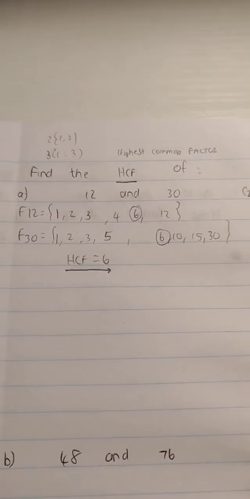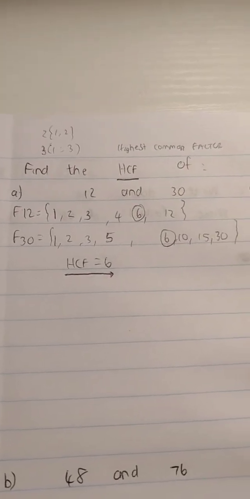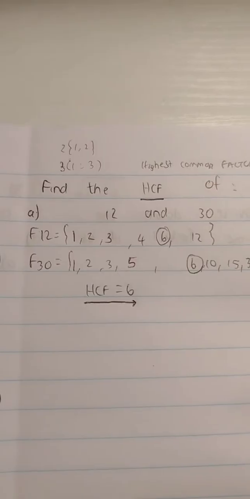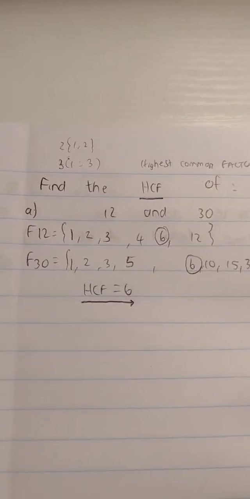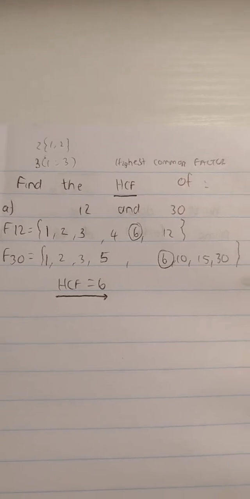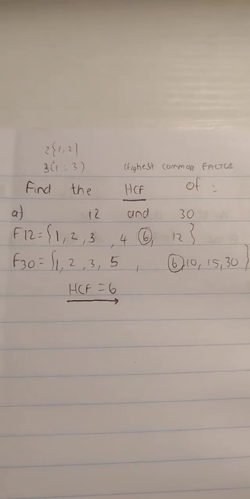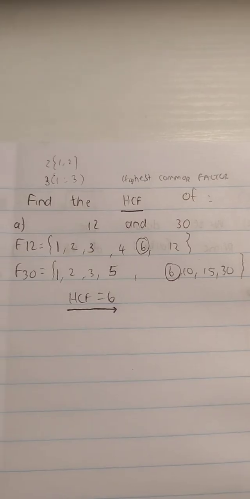This is how we navigated finding the highest common factor at primary level. We would write down the factors of each number. And the key thing here is to make sure that all the factors are represented. Remember, what did I say a factor is? A factor is a number that fits into another number and leaves no room. Fits in and leaves no room.